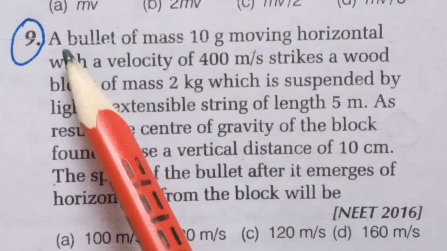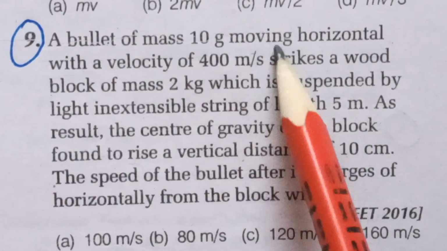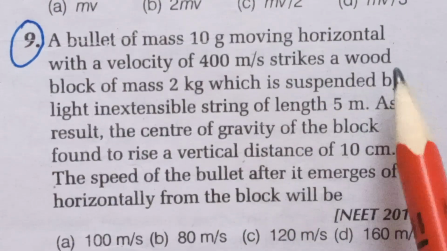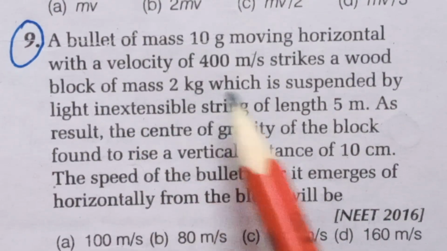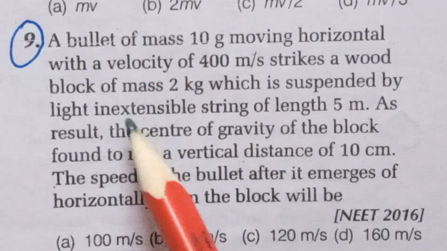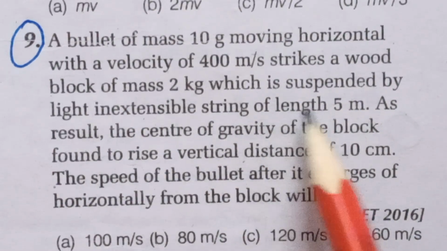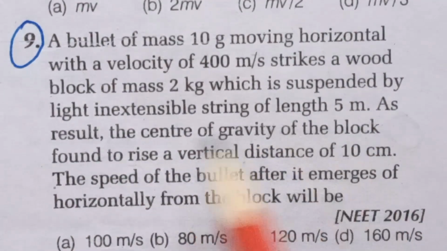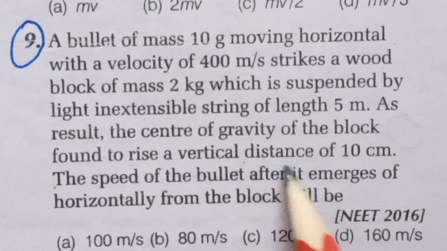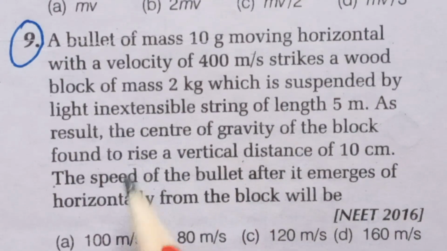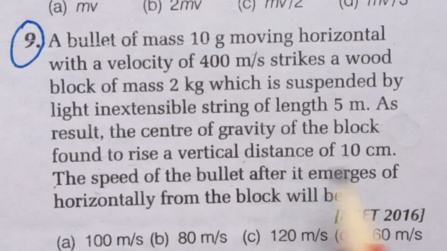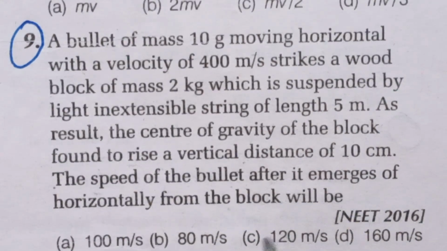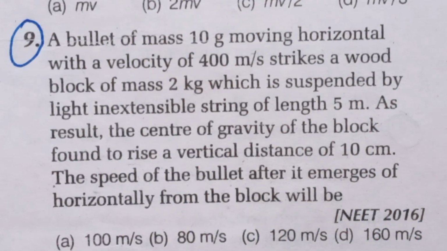Question 2. A bullet of mass 10 gram moving horizontally with a velocity of 400 meter per second strikes a wood block of mass 2 kg which is suspended by a light inextensible string of length 5 meter. As a result, the center of gravity of the block is found to rise a vertical distance of 10 centimeter. The speed of the bullet after it emerges horizontally from the block will be. These are the options. Let's see the answer.